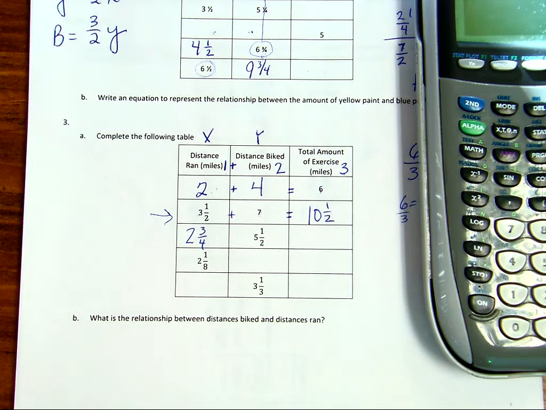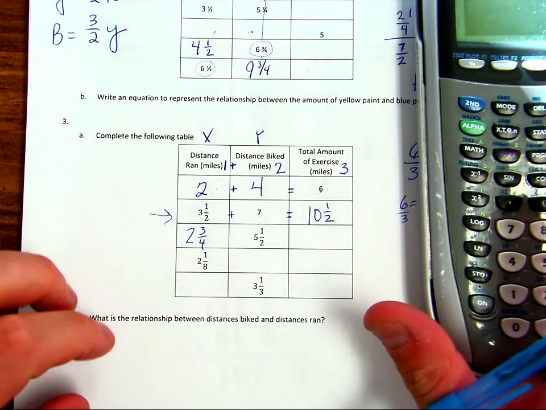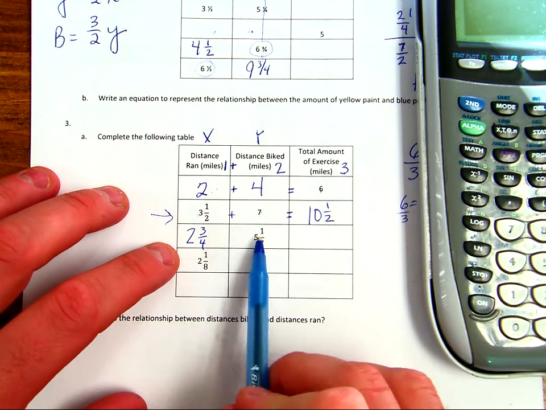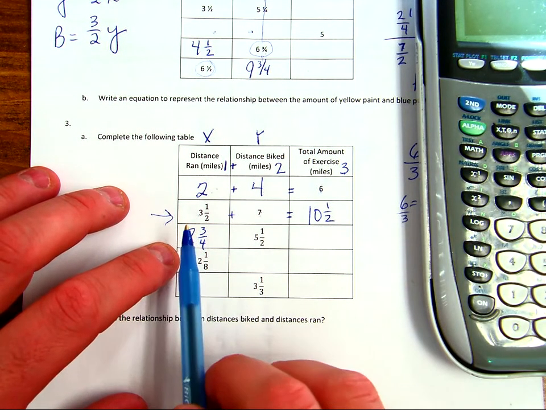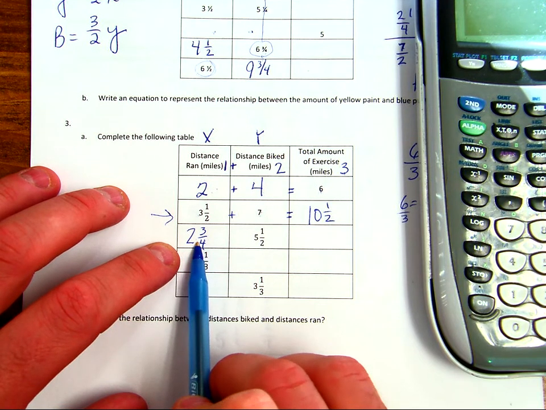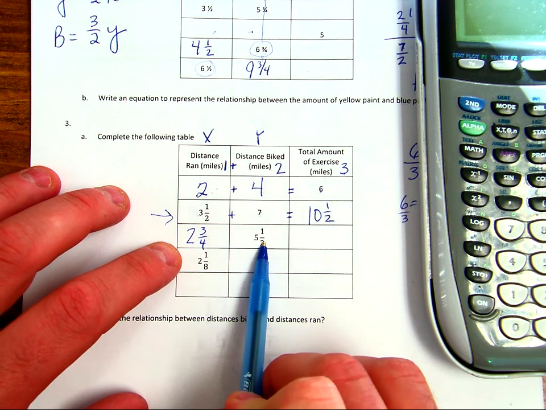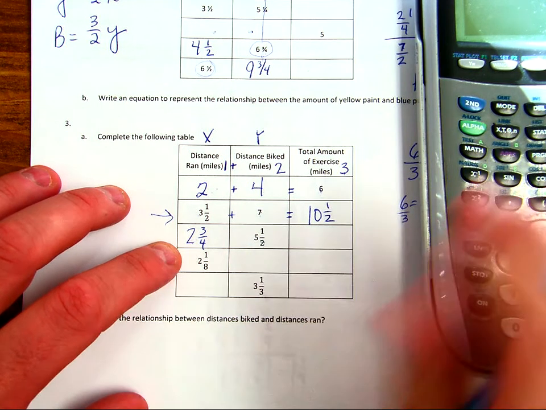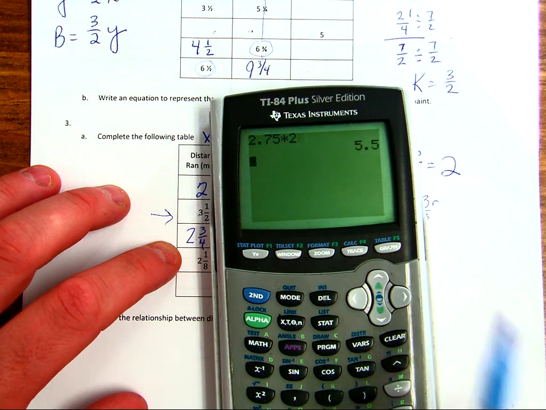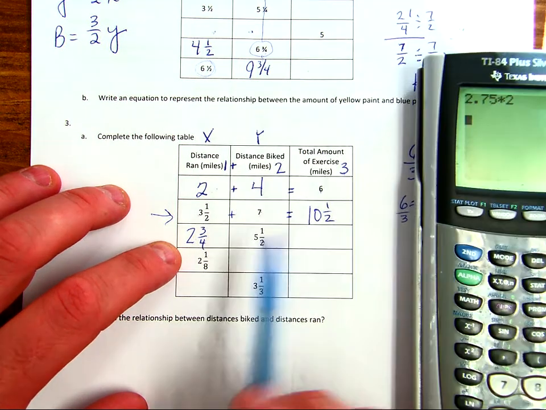And just to check my math, just to make sure that I was supposed to divide, this is a 2-to-1 ratio. So if I have 2 3/4, if I multiply this by 2, I should get 5.5 because it's a 2-to-1 ratio. 2 3/4 times 2 is 5.5, which is exactly what I have here.